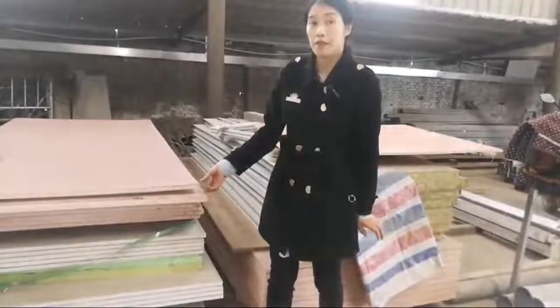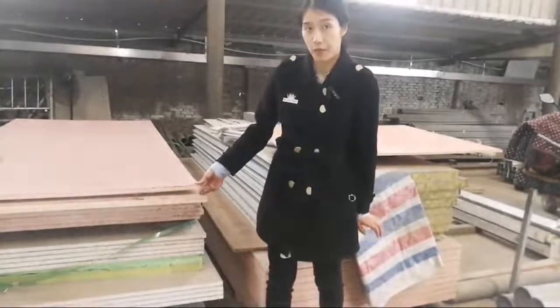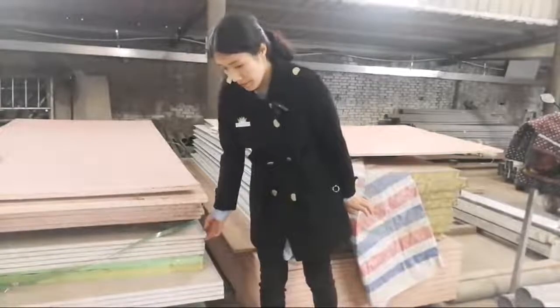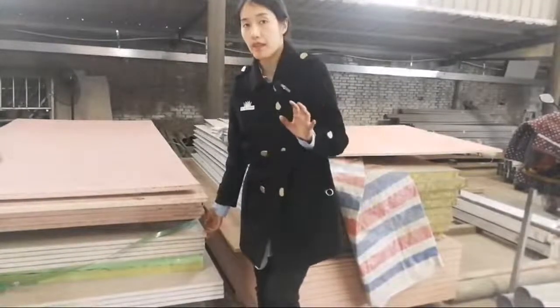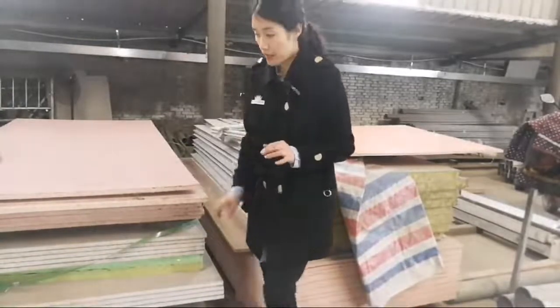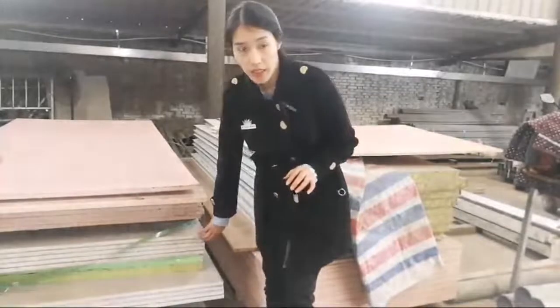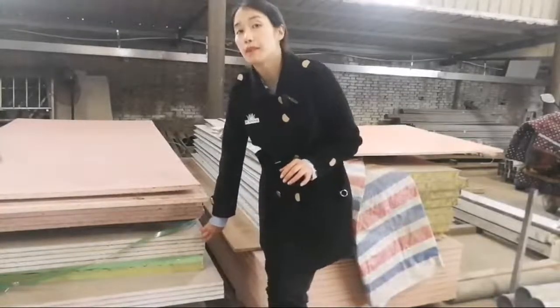And in normal places, the MGU board is okay. But the cement board is slightly more expensive than the MGU panel. The thickness can also be 15 millimeters or 18 millimeters.